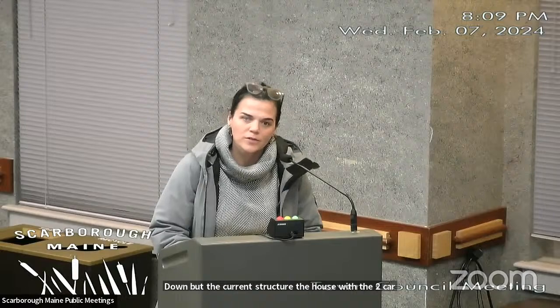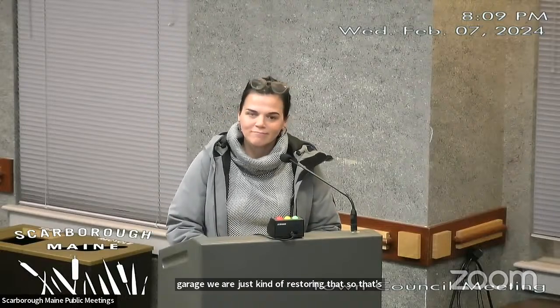They have 2 driveways. One of the properties, actually the one we're looking to divide from, that structure we have to take down. It's no longer inhabitable, so it's going to need to be taken down. But the current structure, the house with the 2-car garage, we are just restoring that. So that's going to stay in its current state.